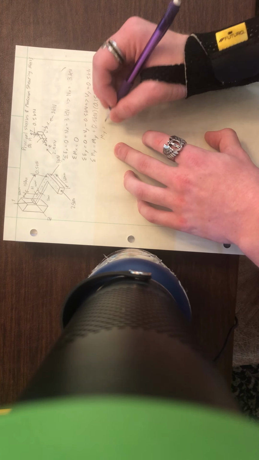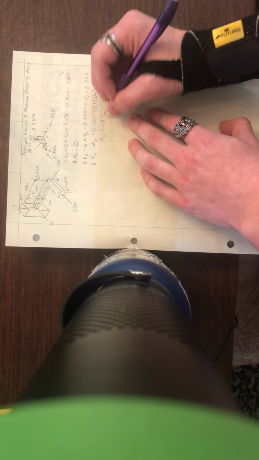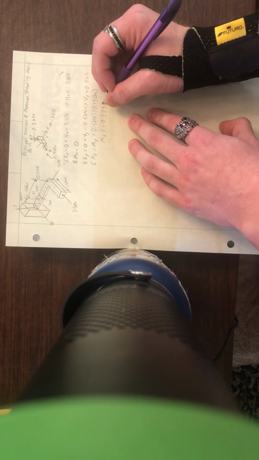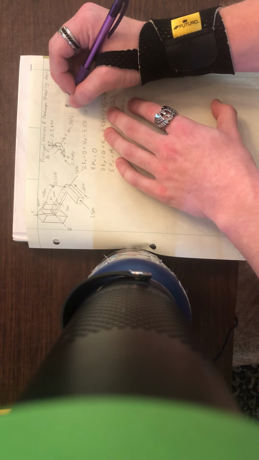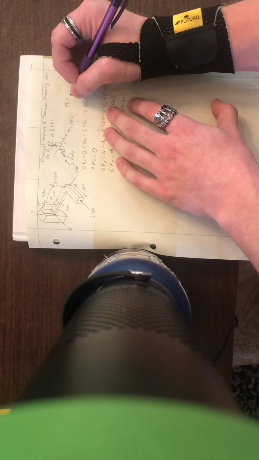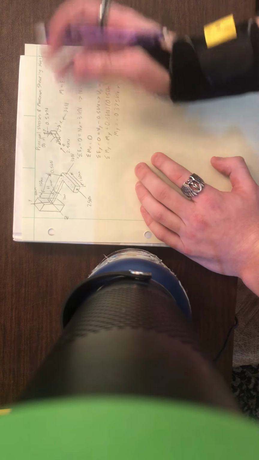Moment of y becomes negative 0.375 kilonewton meters. And just to write it down, moment equals force times the distance away from the axis.